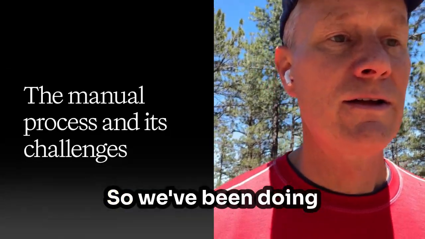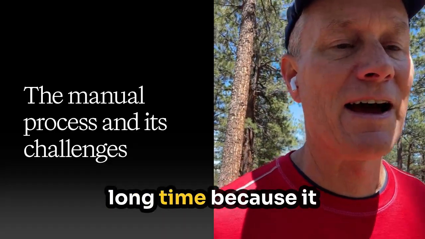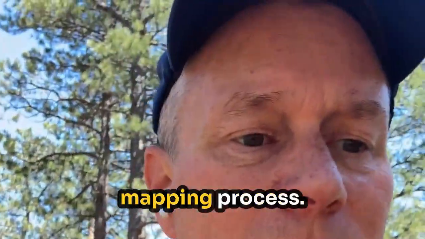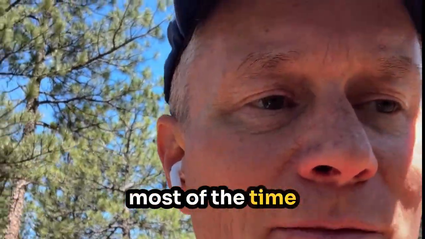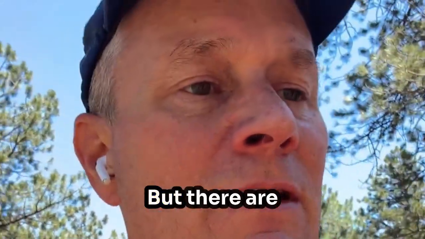So we've been doing this manually for a long time because it isn't a straightforward mapping process. There's a lot of rules. If Susan records her time, most of the time goes into bucket A, but there are exceptions to that.